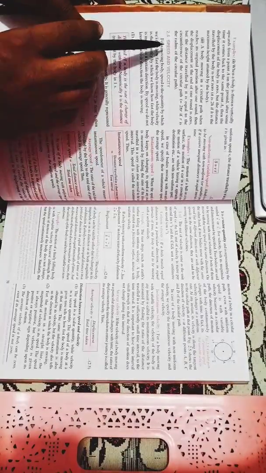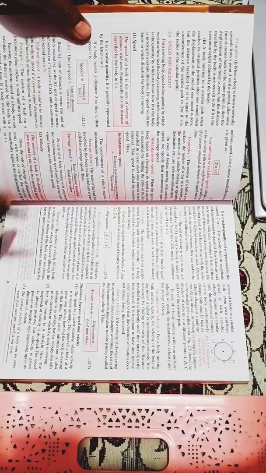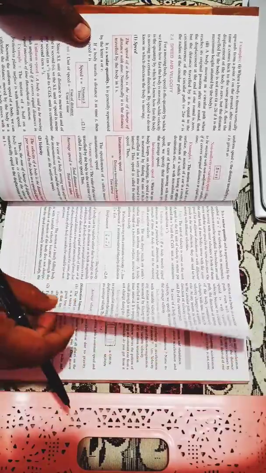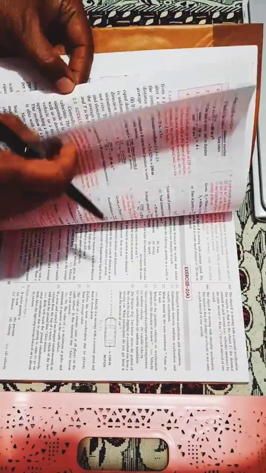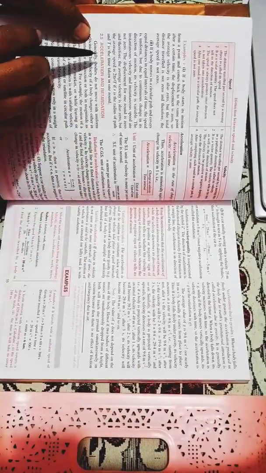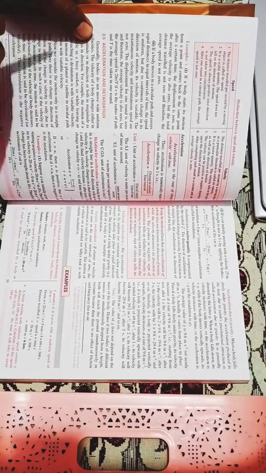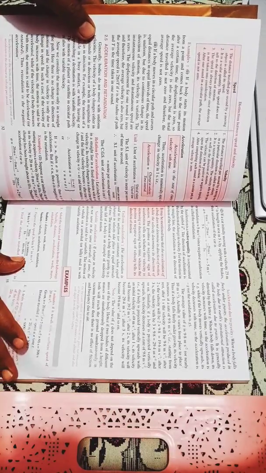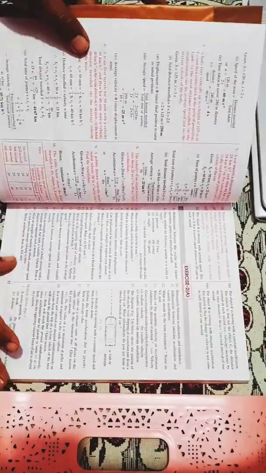Then the fourth topic, we have studied what is speed, what is velocity. So with this we have completed this first chapter. One more topic, acceleration and retardation. So these are the 5 topics we have studied under first unit.